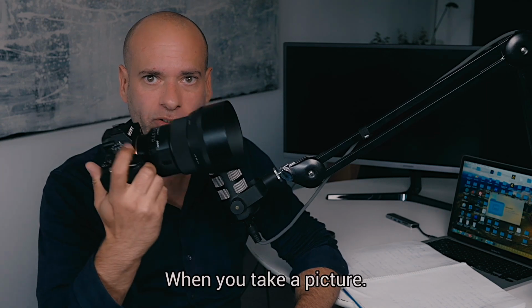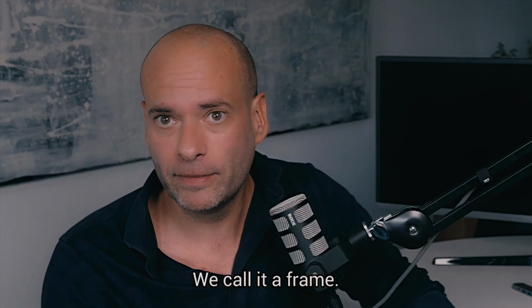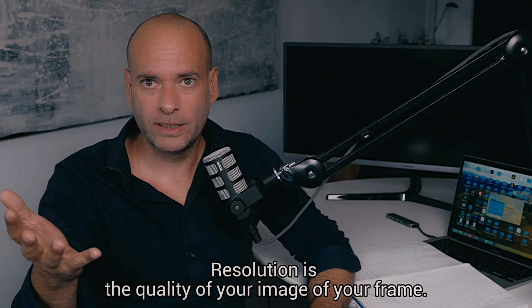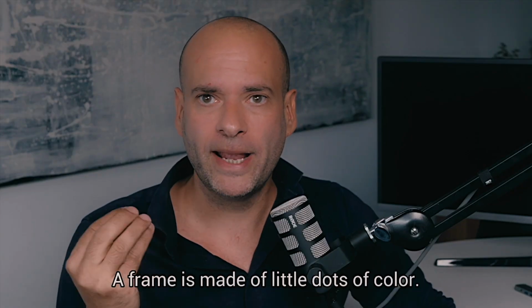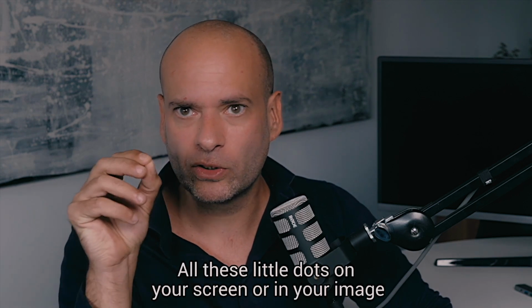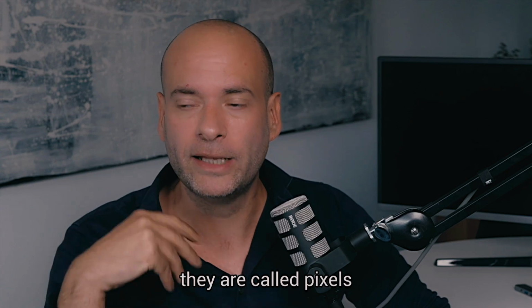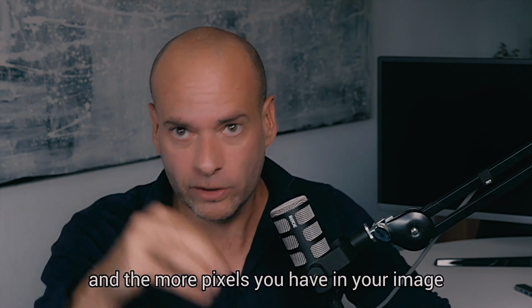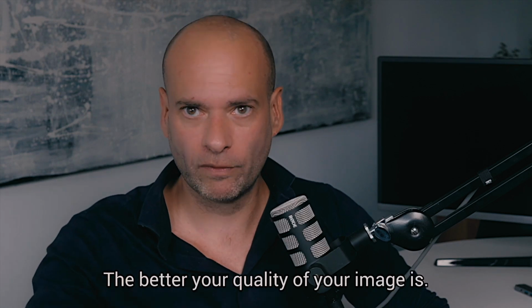When you take a picture, snap, a picture is a frame. We call it a frame. Resolution is the quality of your image, of your frame. A frame is made of little dots of color. All these little dots on your screen or in your image are called pixels. And the more pixels you have in your image or on your screen, the better the quality of your image is.